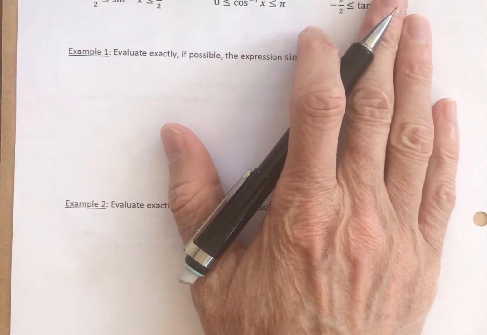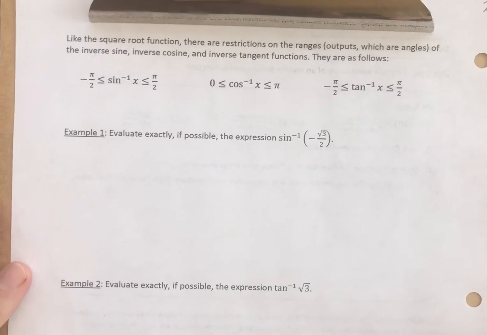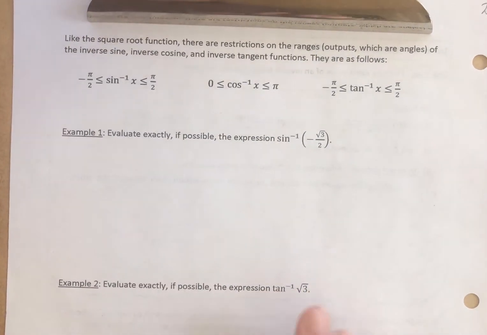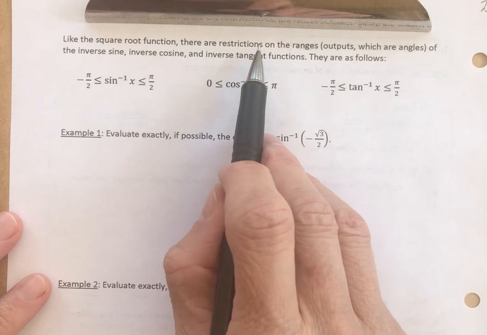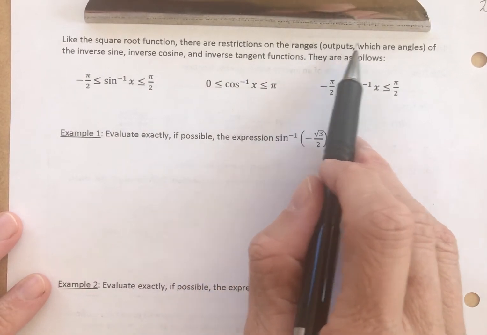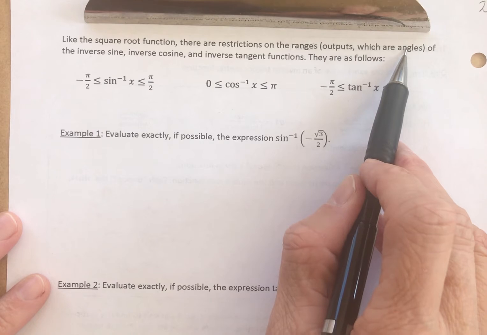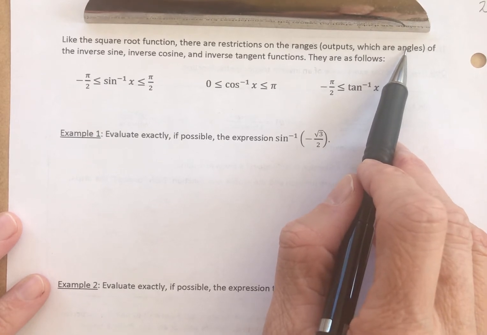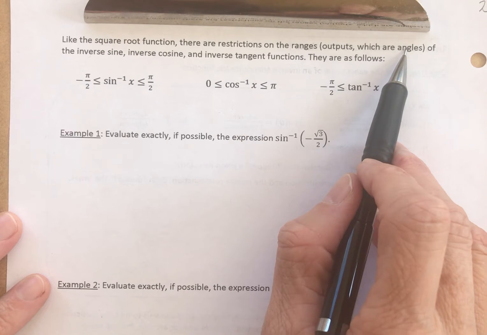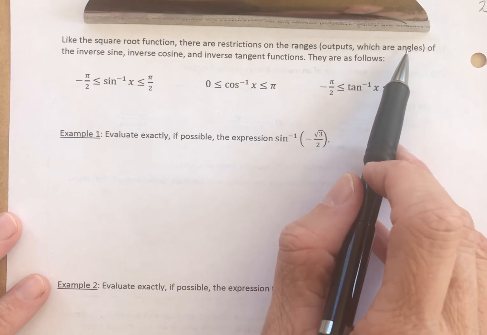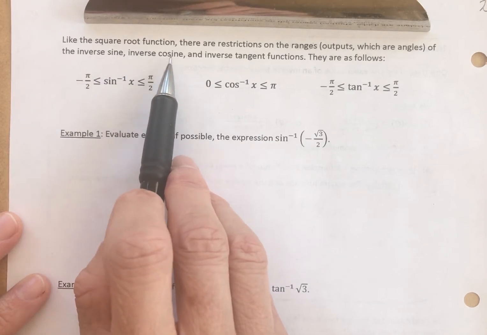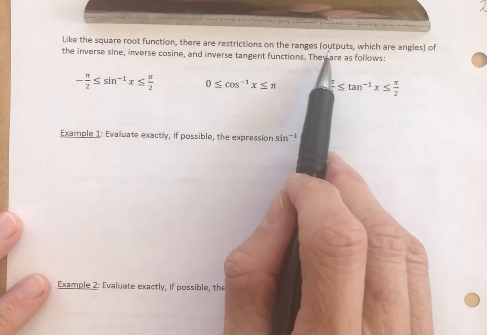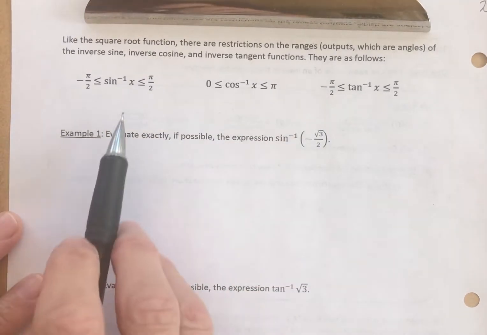So, speaking of that range, let's talk about that here briefly. Because we just saw that you can have 2 possible answers in that example. Like the square root function, we're going to restrict the ranges. We're going to restrict the outputs. We're going to restrict the angles. We just saw that 2 angles, pi over 6 and 5 pi over 6, have the same sine of 1/2. Well, we want to focus on one answer, so we're going to restrict our angles for inverse sine, inverse cosine, and inverse tangent. Restrict our outputs as follows.